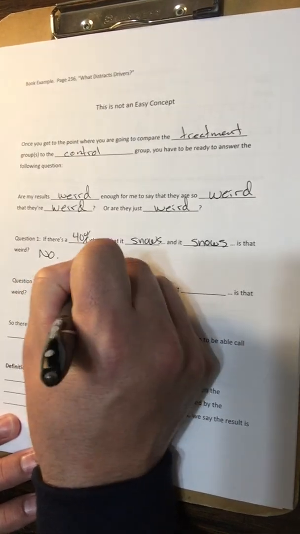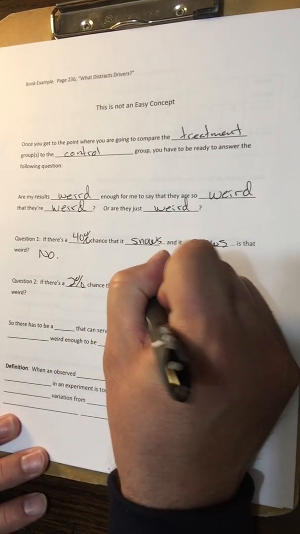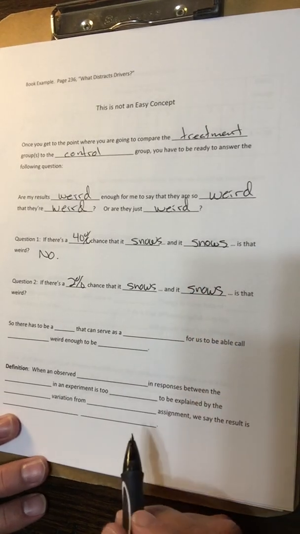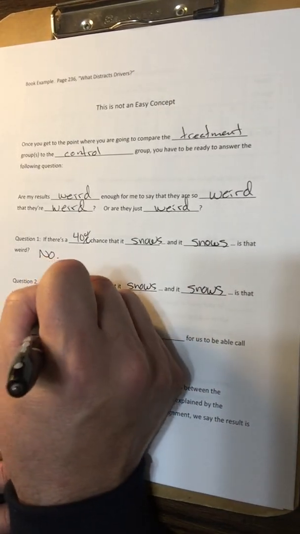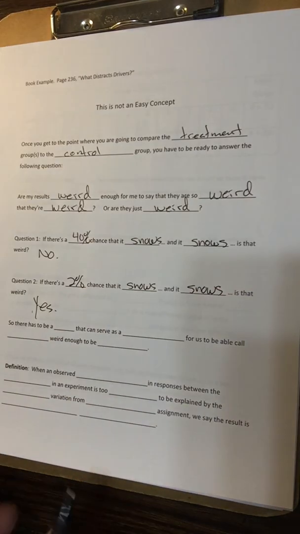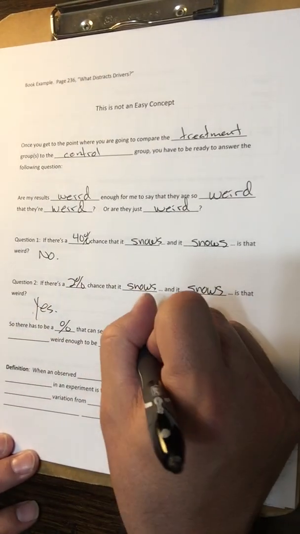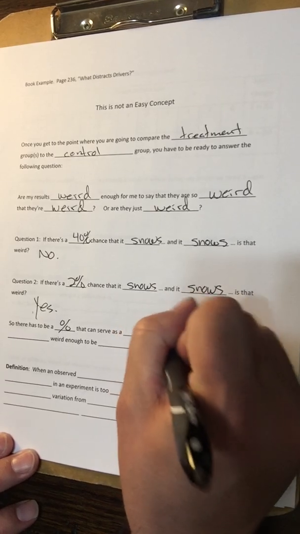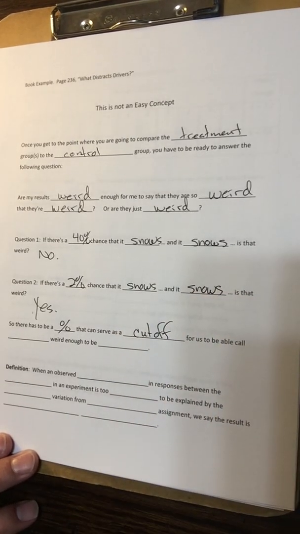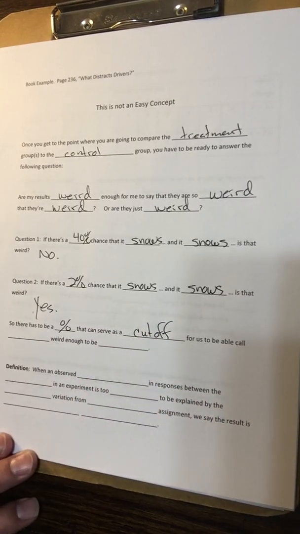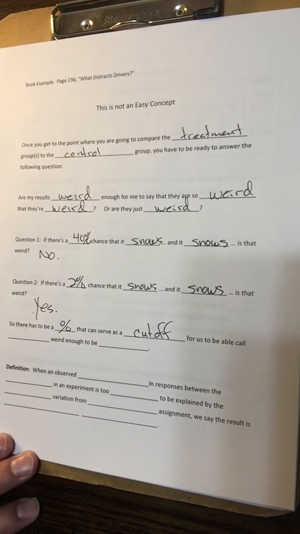If there's a 2% chance that it snows, and it actually snows, is that weird? I'm going to say yes. So there's a cutoff point in there somewhere. There has to be a percent that can serve as a cutoff. A point where we're going to say, yep, the fact that this happened and there was a little chance of it happening, that definitely means something is worth talking about here.